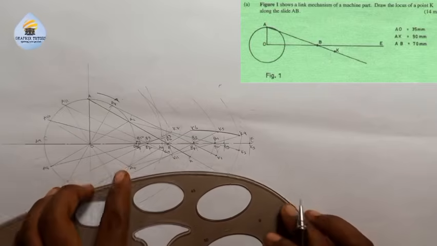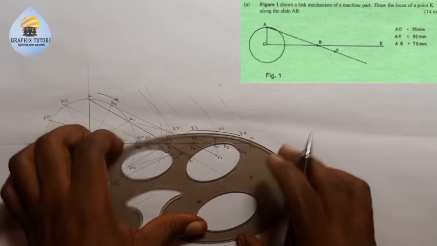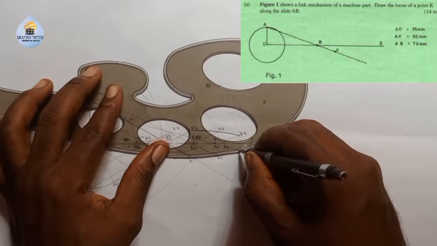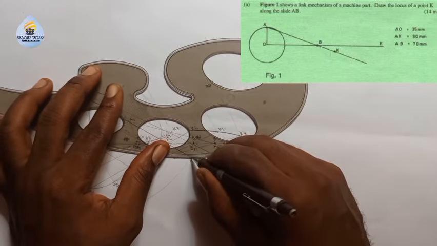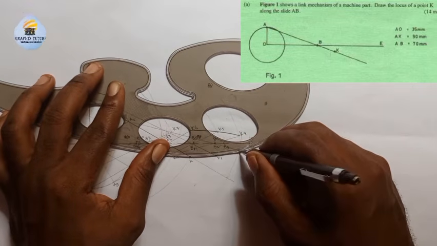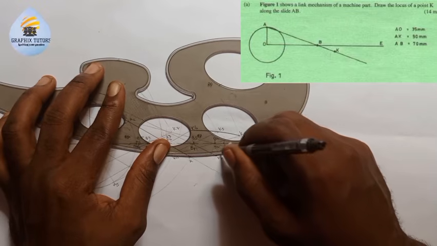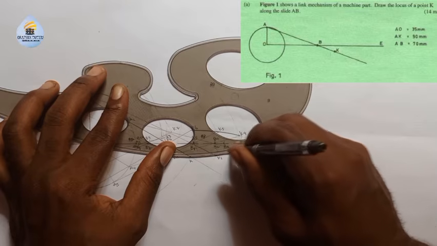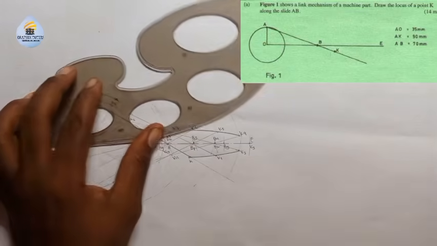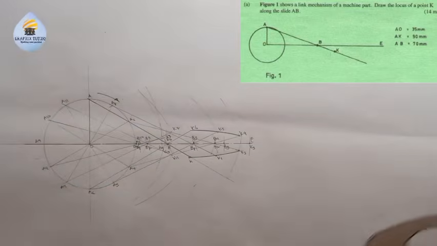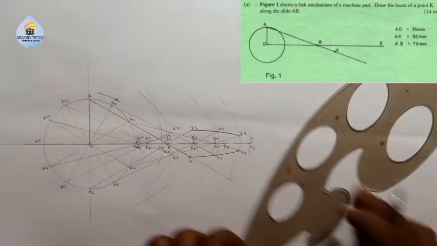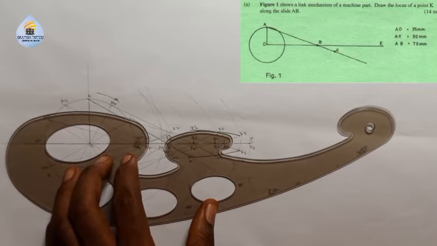Can you see that? Then come here also. These 3 points. This, and then this. I have this. I see that. Then I'm going to connect this together this way from here.